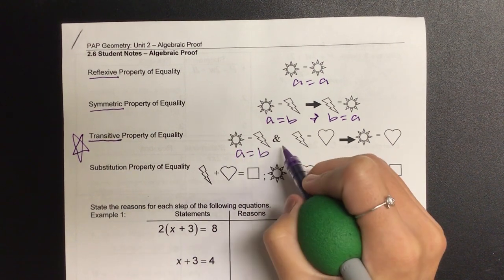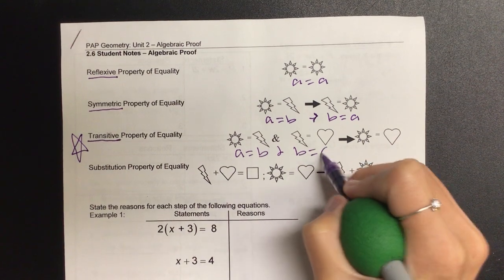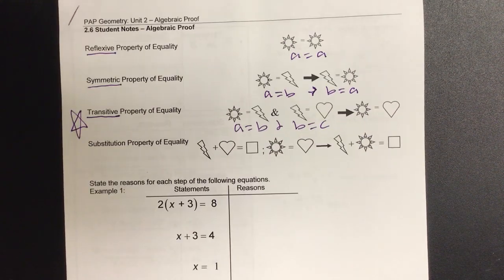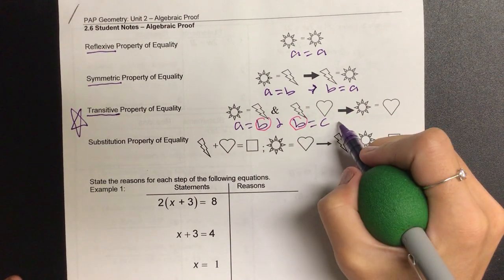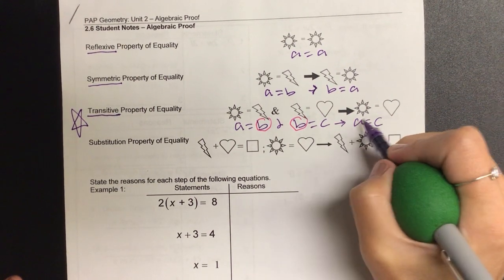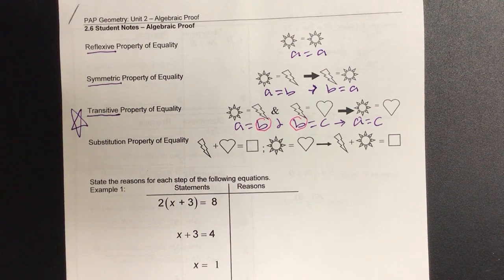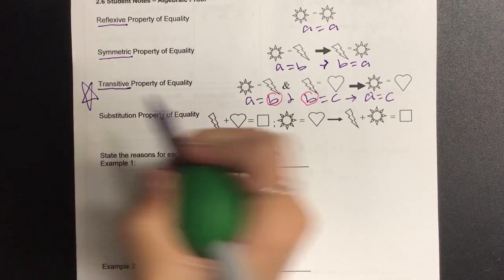If A is equal to B and B is equal to C, what repeated? B. So then I could say A is equal to what? C. Boom. Does that kind of sound like law of syllogism? Yes. Yep. And then our next one, we have substitution.